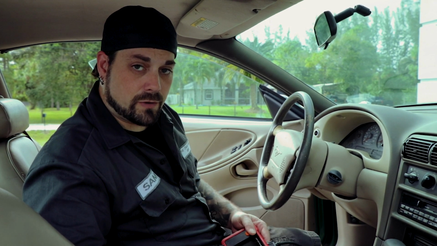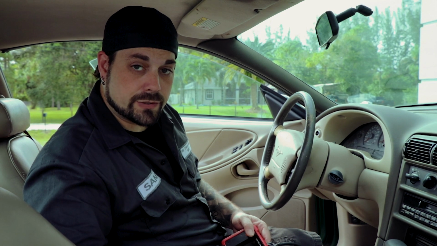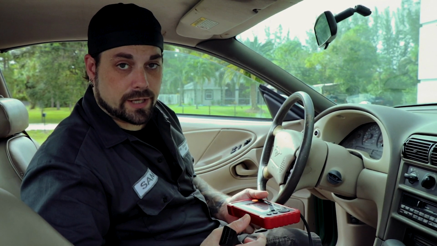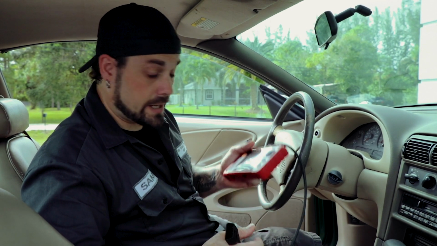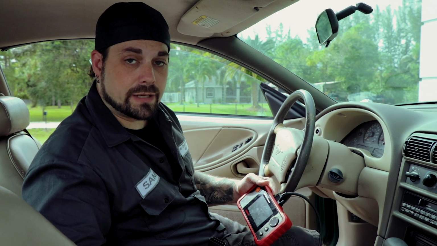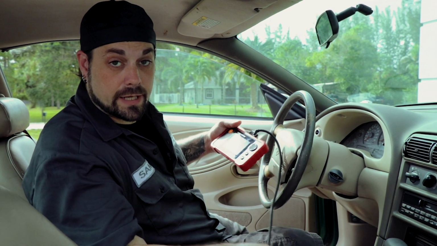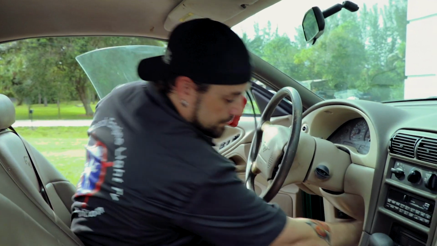But if you wanted to get more involved in the diagnostic side of it and say read O2 sensor voltages, throttle position sensor voltage, things of that nature, you'll want to upgrade to a scanner like this. This scanner can actually even take some recordings, which can be just an absolutely invaluable tool for diagnostics. So let's plug this in and let's see what it's got here.